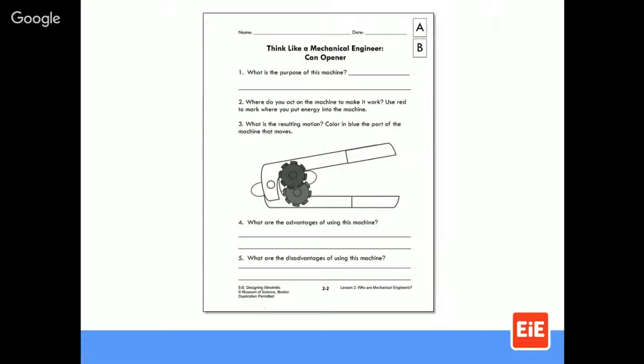So they'll have these handouts to help guide them so they can think about the purpose of the machine and, again, the energy input and output, the resulting motion, and then some advantages and disadvantages of using that machine. So this actually becomes really important during the design challenge because of the connection between that linear input of the wind and that circular output of the windmill blades.